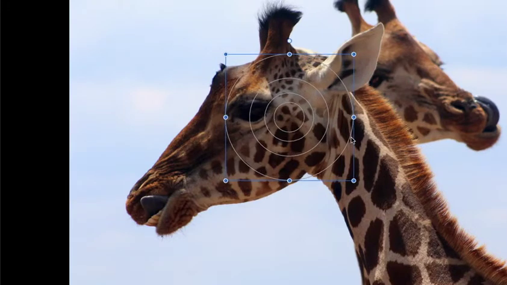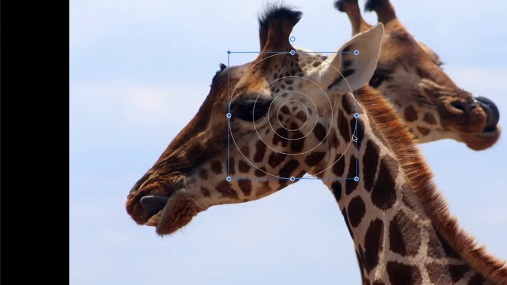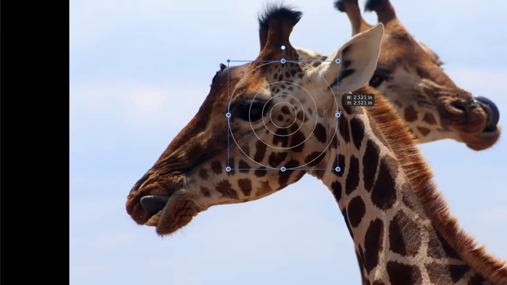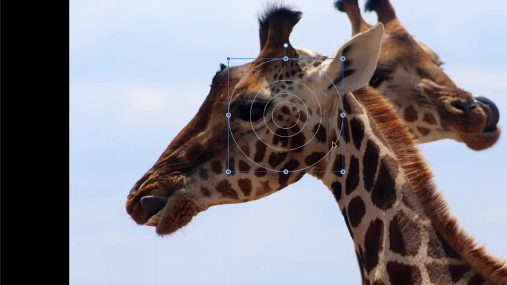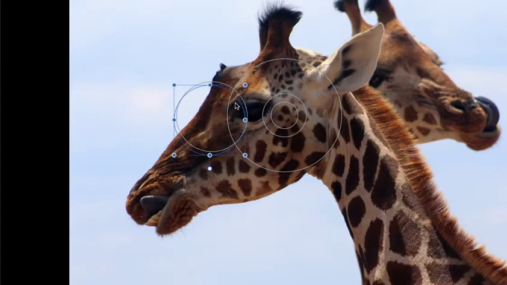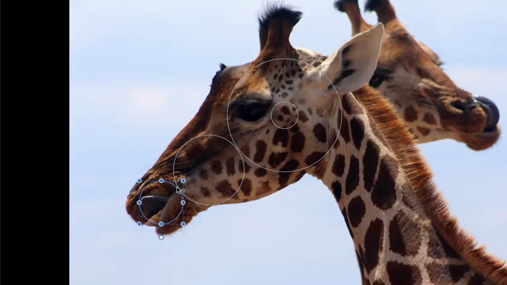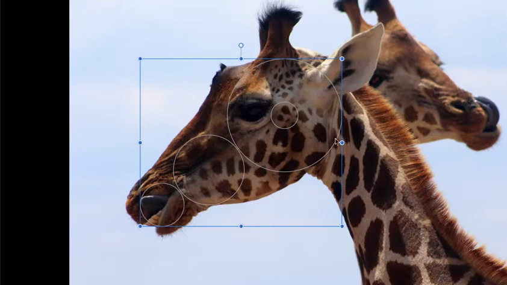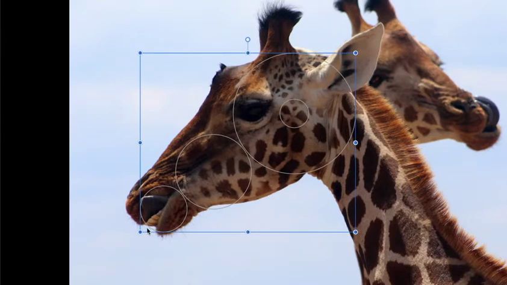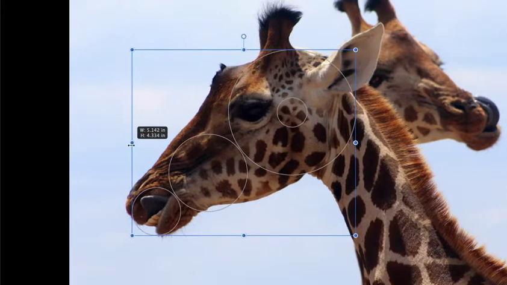So if we go, there's, yeah. Let's make that the right length here.